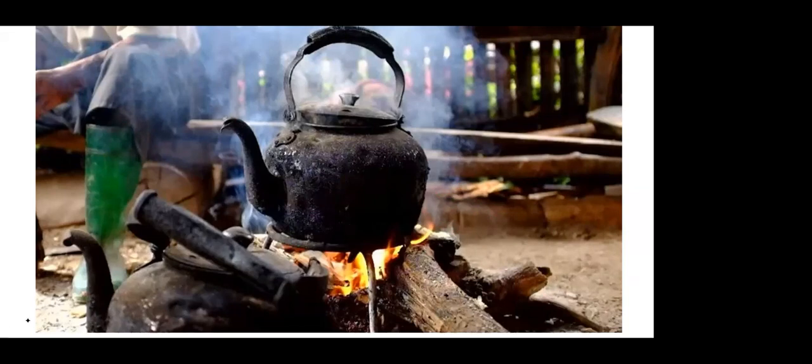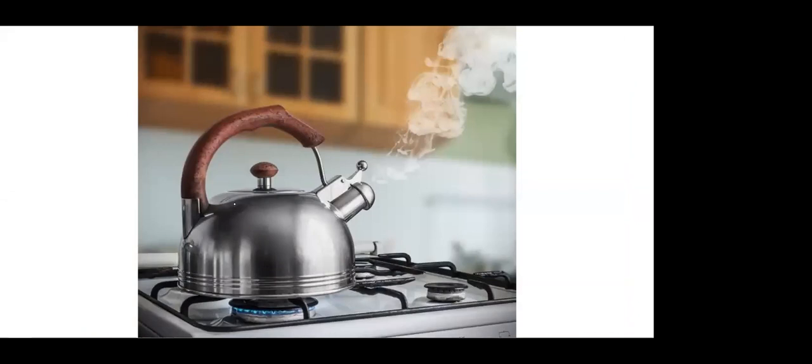Now let's compare. Any other method? Solar energy. Yes, solar heaters, very good. Solar heaters, gas cooker, electric kettle, electric hot plate, and then the firewood hearth. There are about 5-6 methods. Any other method? Immersion heater, yeah, very good.